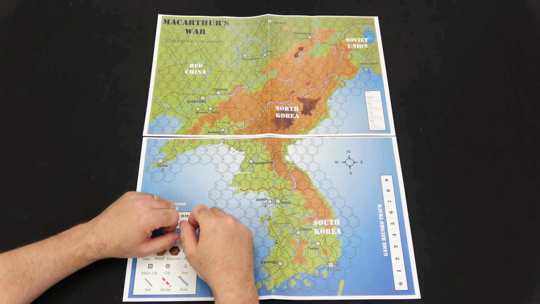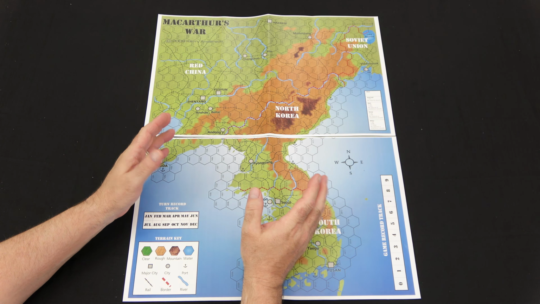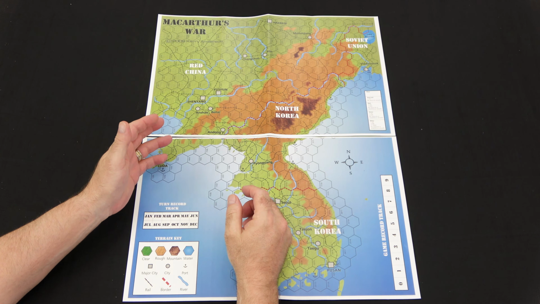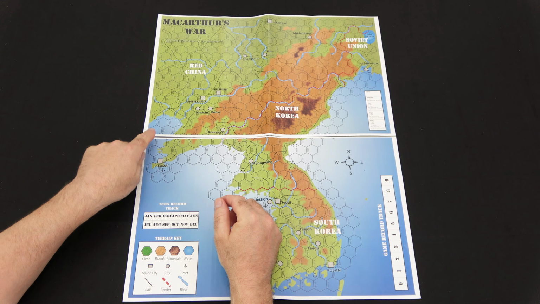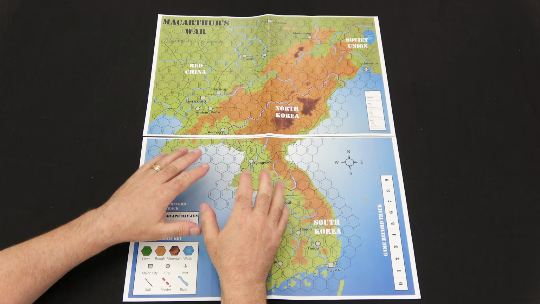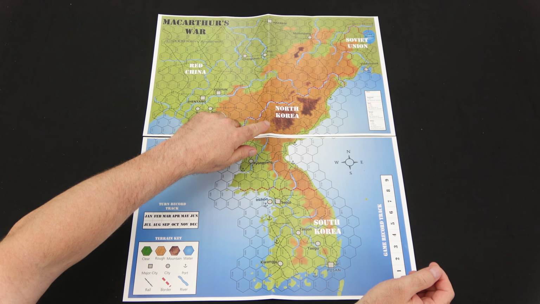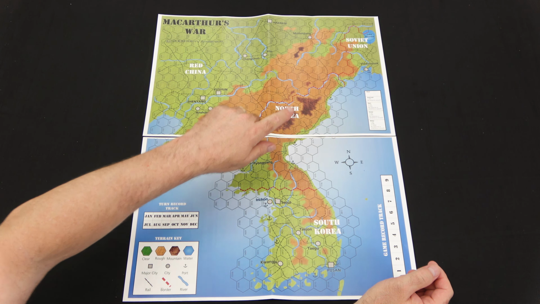And we'll take a look at the map that comes with the game. You're going to take the two sections and put them together, and you create a 17 by 22 inch map. As I've said with the other games from Kerry, you just cut that white strip off and then overlap one on top of the other, slap down some plexi, and you're good to go. You see it covers South Korea all the way into North Korea, Red China, and the Soviet Union.